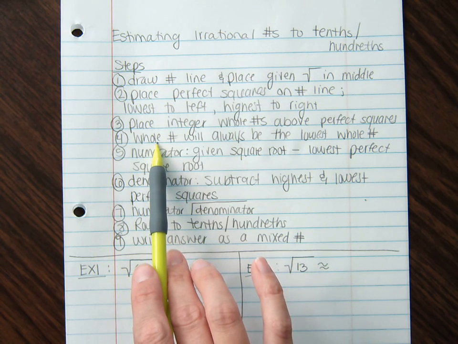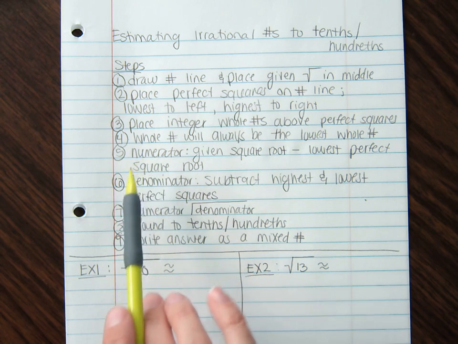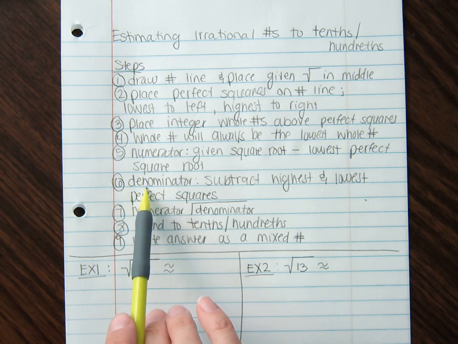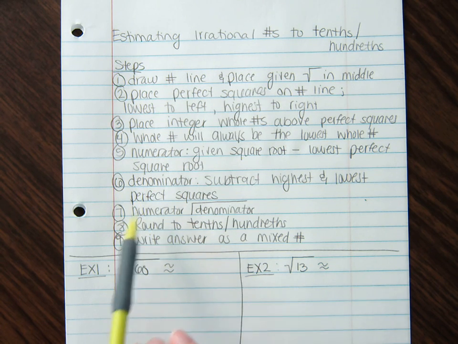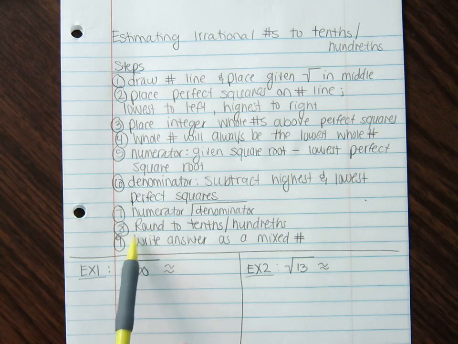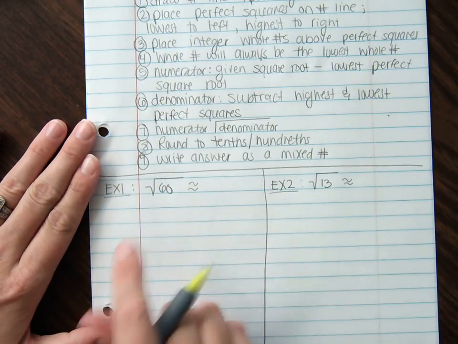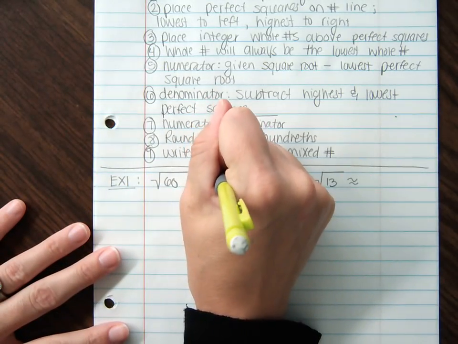Your whole number will always be your lowest number. Your numerator, you will subtract the given square root and the lowest perfect square. Your denominator, you will subtract the highest and lowest perfect squares. Then you'll change your fraction to a decimal, round to the tenths or hundredths, and write your answer as a mixed number. So our first one, we're going to round to the tenths place.